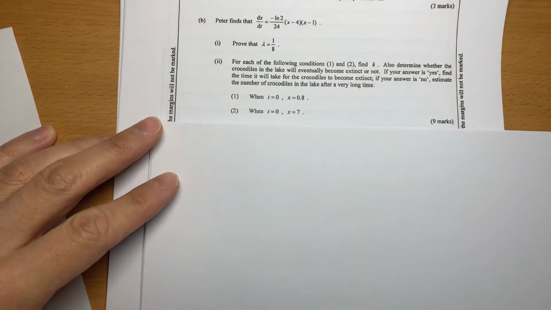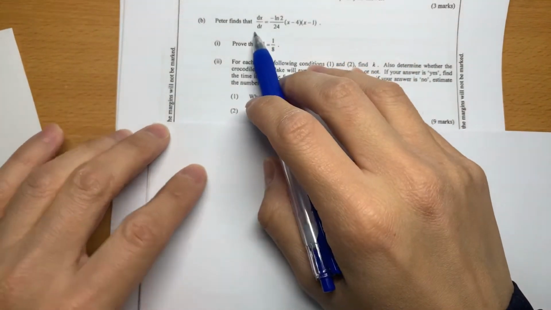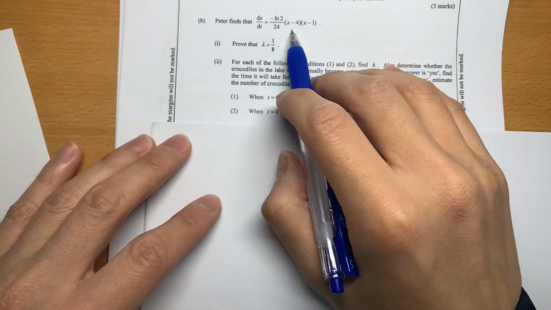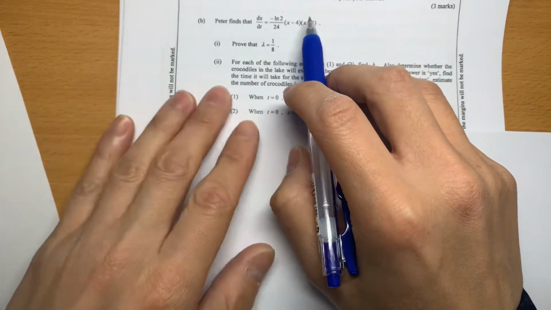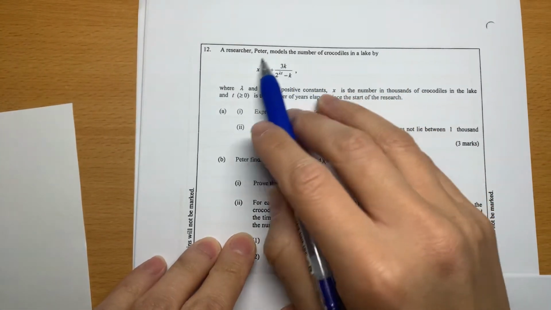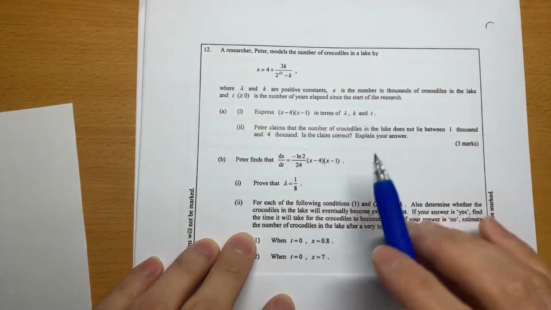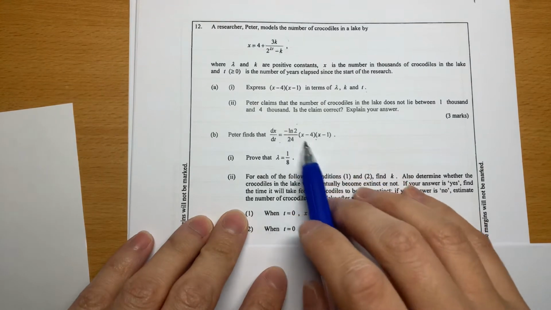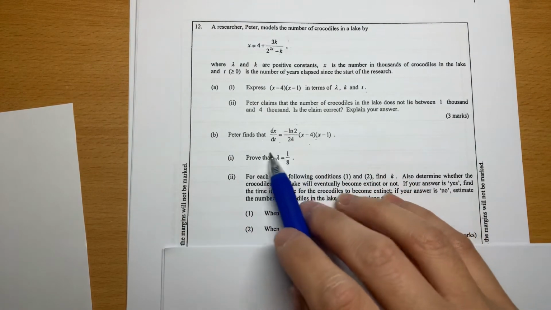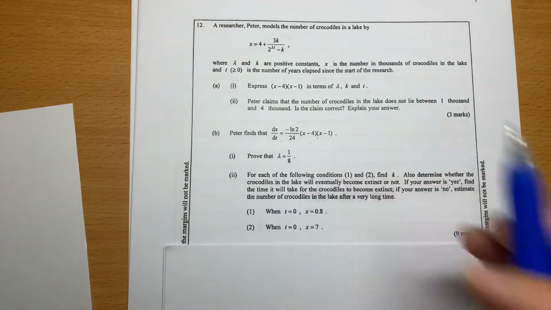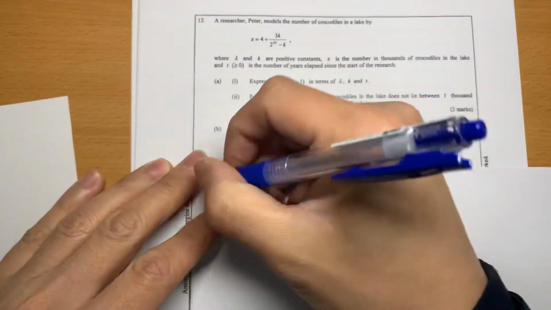Part B, they suddenly give you this information, which is about the derivative. So the strategy is obvious: you have to differentiate this and then compare with this condition and try to solve the equation. You should be able to solve lambda equal to 1/8. So part B1.